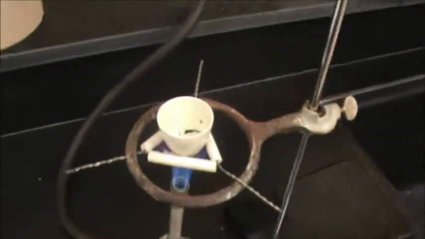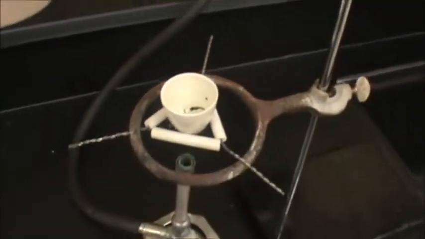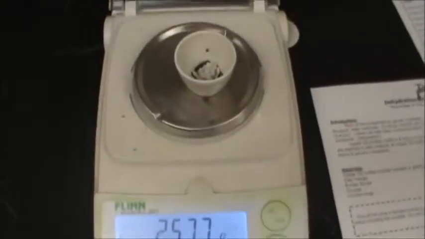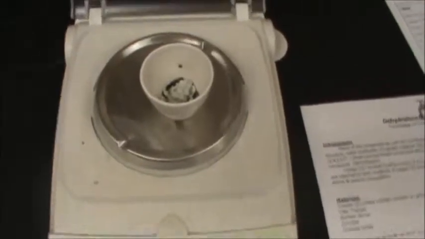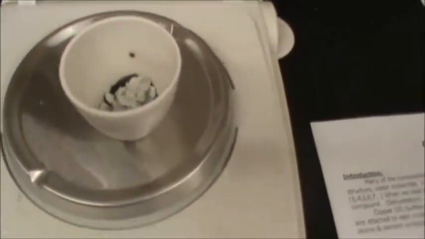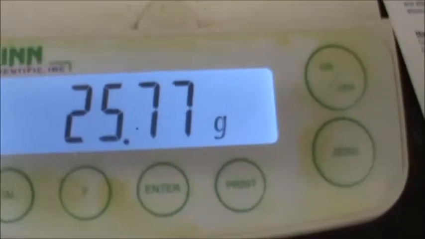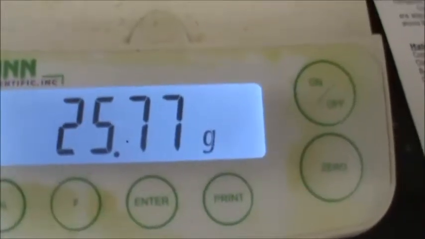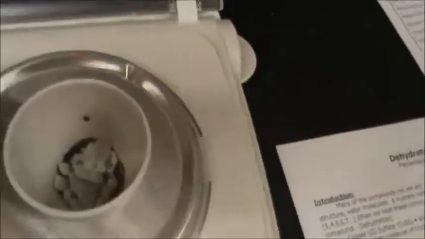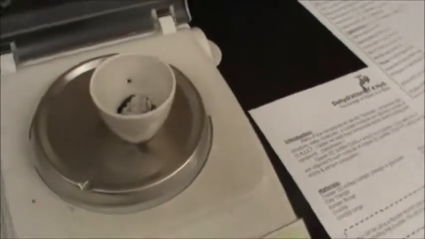I'm going to turn off my flame because it's been completely dehydrated, and I'm going to let it cool off for a little bit. Now I moved my crucible, it's been cooling off for a while, over to the scale. The digital scale now reads 25.77 grams. That's the mass of the crucible and the copper sulfate after my heating. If I make my observation again, if you want to take a closer look, there is my copper sulfate. It's got more of a chalky white substance to it than anything. It's not a pretty blue color anymore.